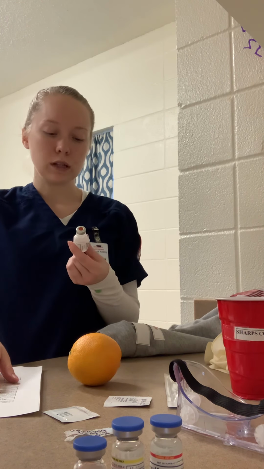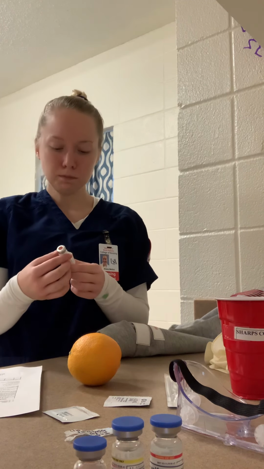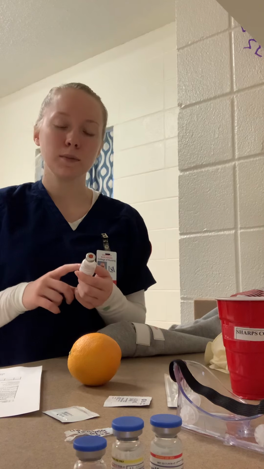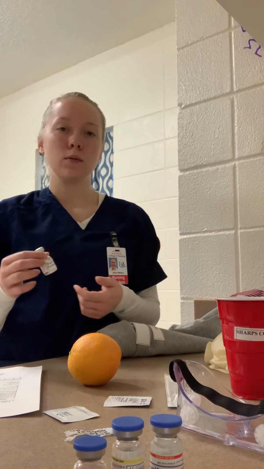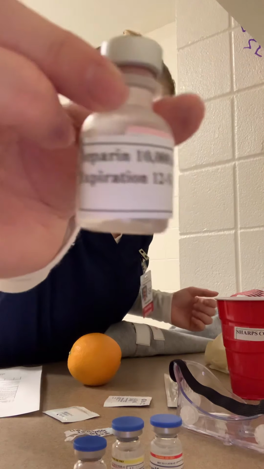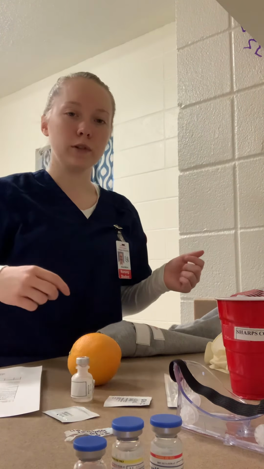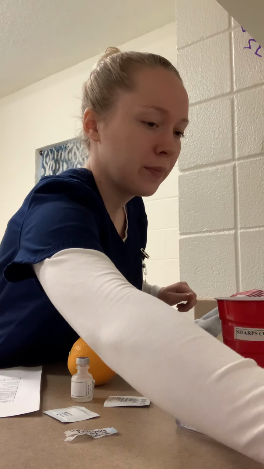I have heparin 10,000 units per milliliter, so I'm going to have to calculate the correct dosage. I'm also going to ensure that the medication is not expired. This medication expires 12/5/2025, so it is not expired. So I'm going to break sterility and I'm going to move these out of the way.